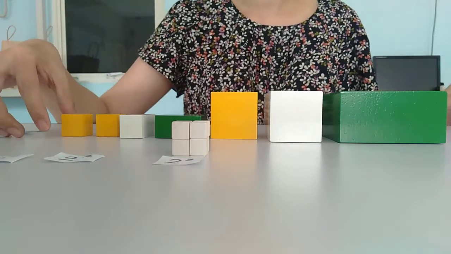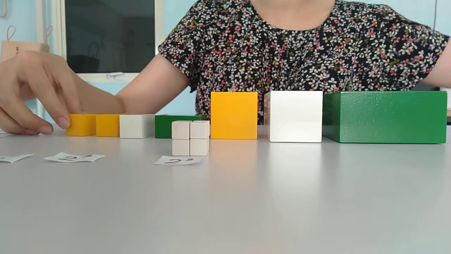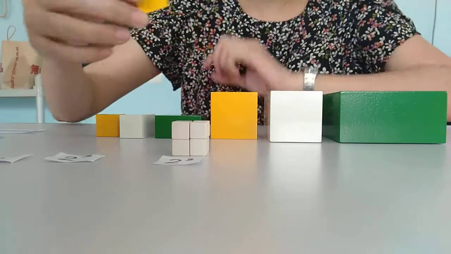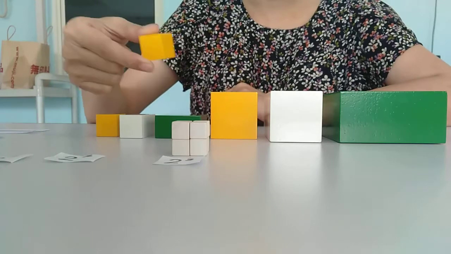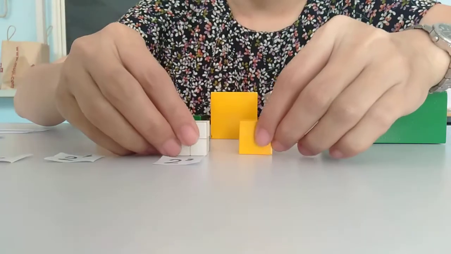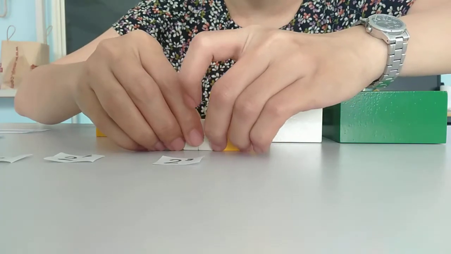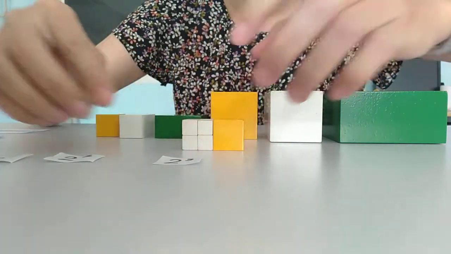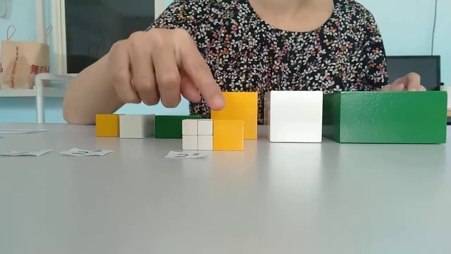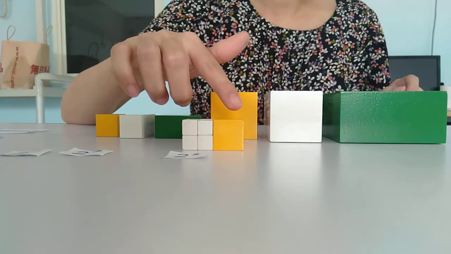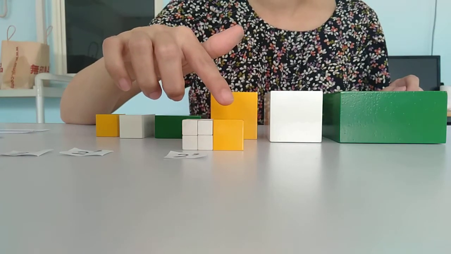Take a look. We're going to compare it now with the yellow cube from the box. This one. We are going to compare it. Don't you see that all the sides seem the same?